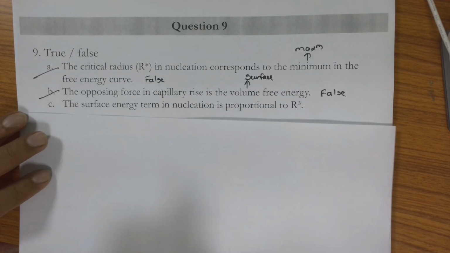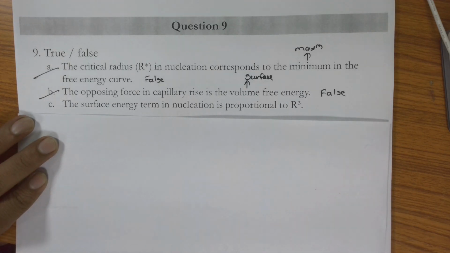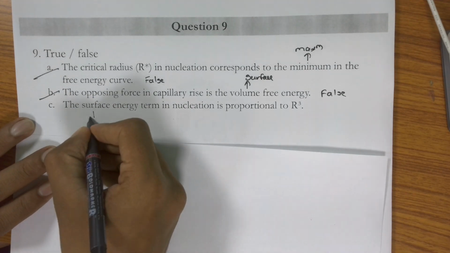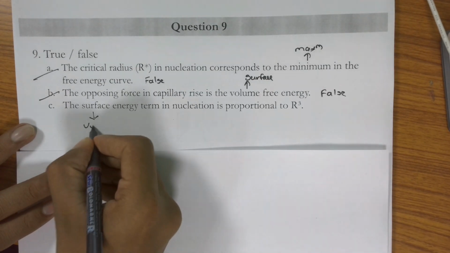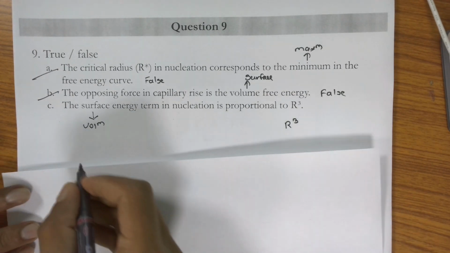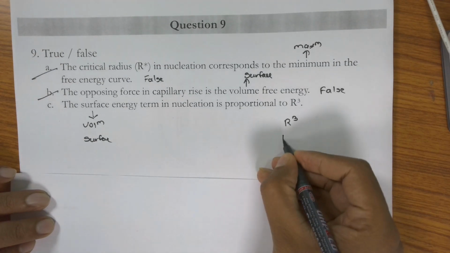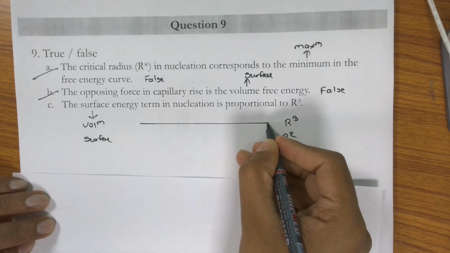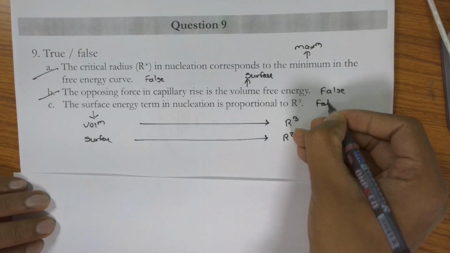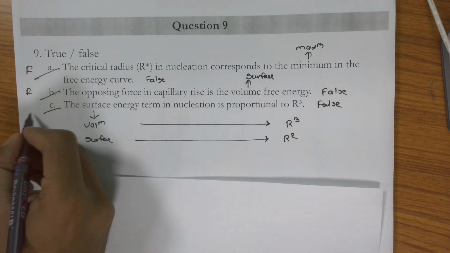Let's move ahead. The surface energy term in the nucleation is proportional to R cube. No, that's not the case. It's the volume energy term which is proportional to R cube. Volume is proportional to R cube, while the surface is proportional to R square. So again, this one is false. So all the answers are false here.